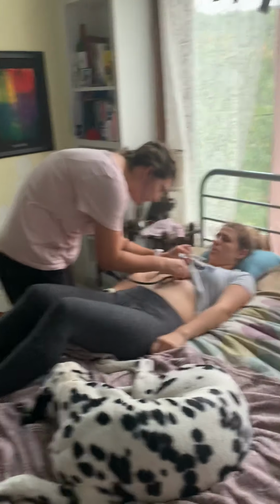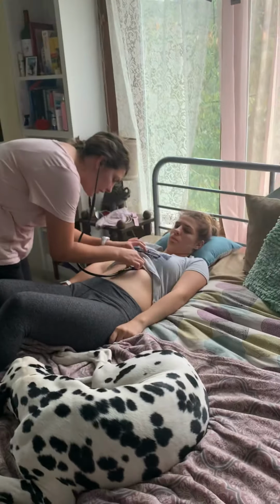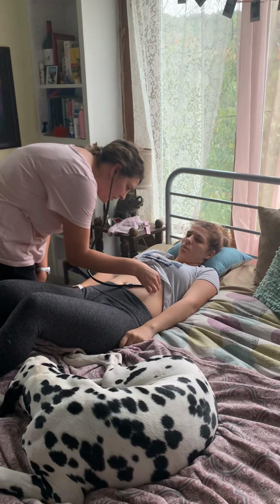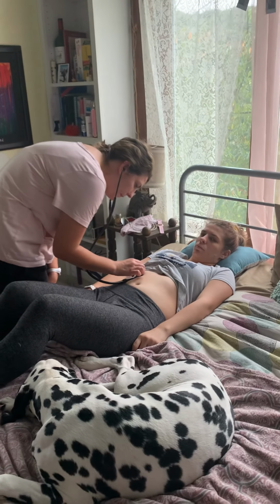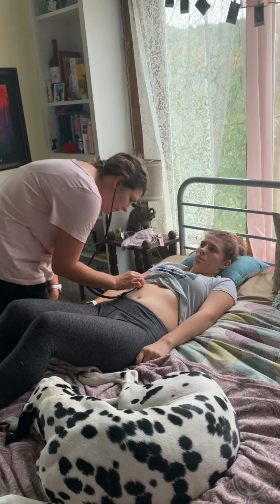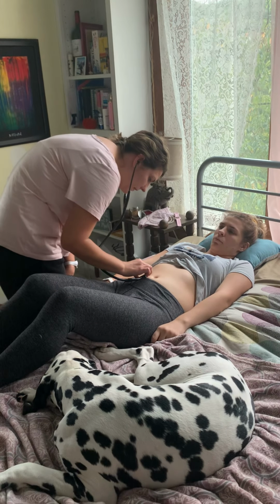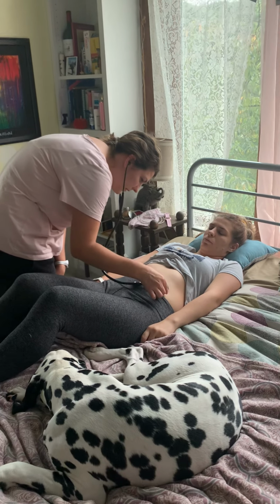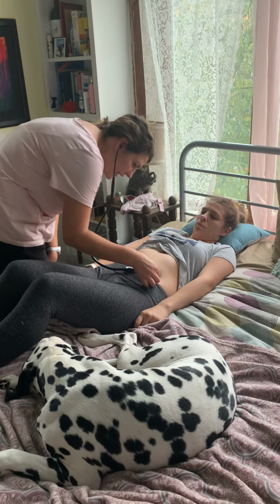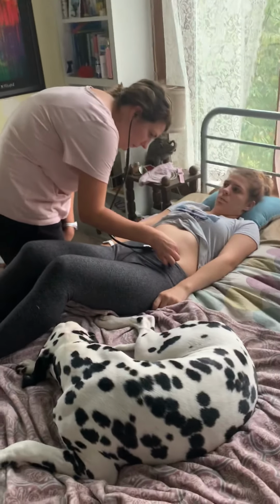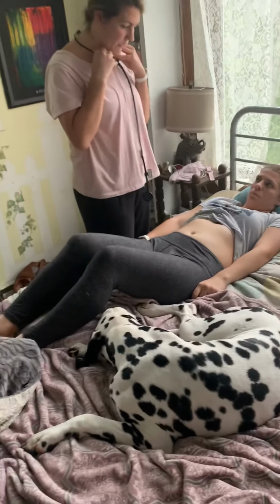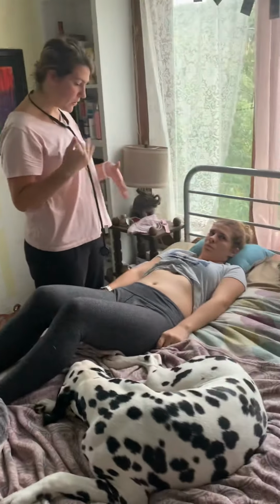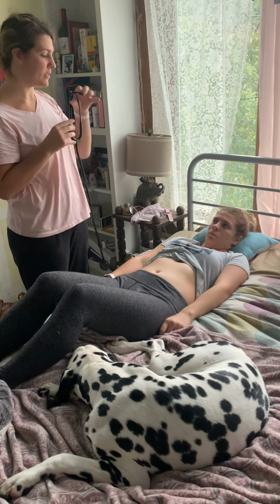I'm gonna start at the top here and listen to your aortic. And then your renal on both sides here. And then your iliac on the other side as well here for your iliac. And that's good. I didn't hear any abnormal sounds there. No bruit sounds, just normal swirling sounds, so that's good.